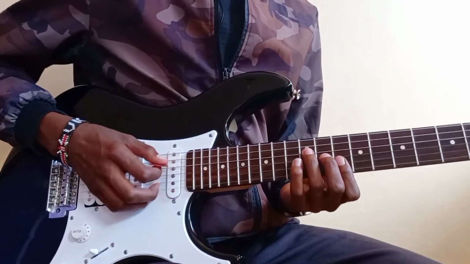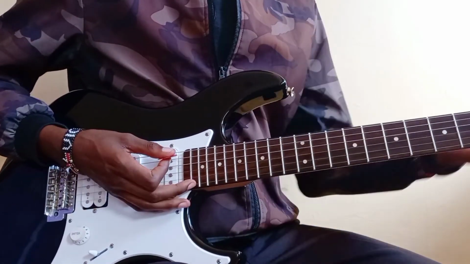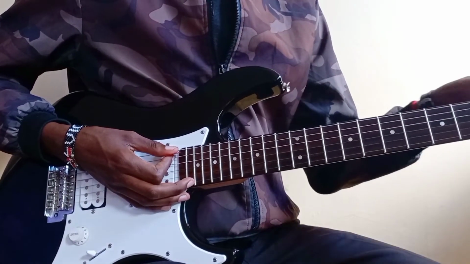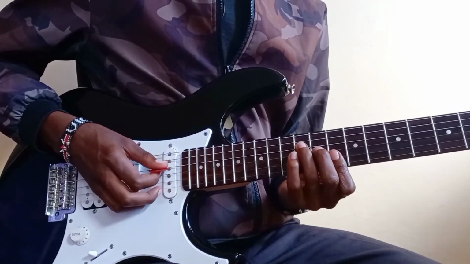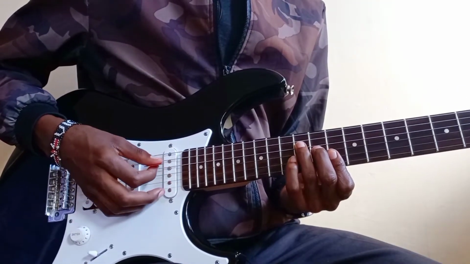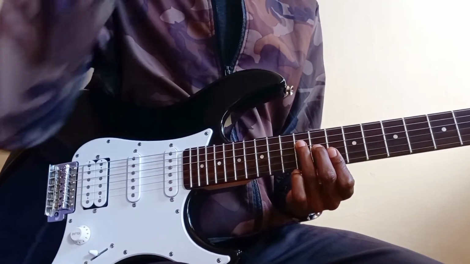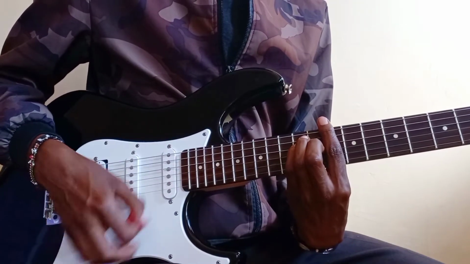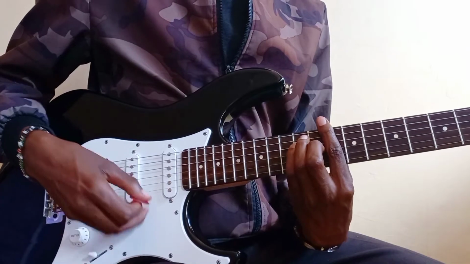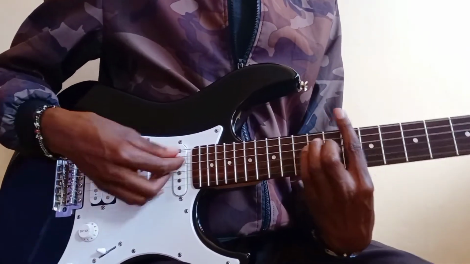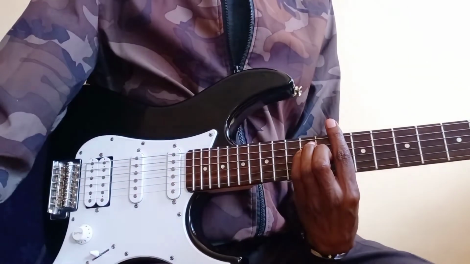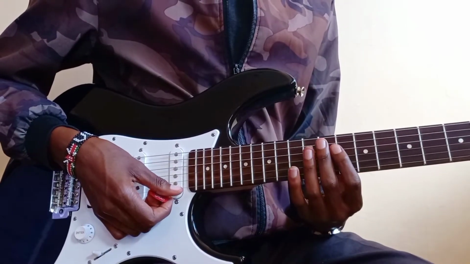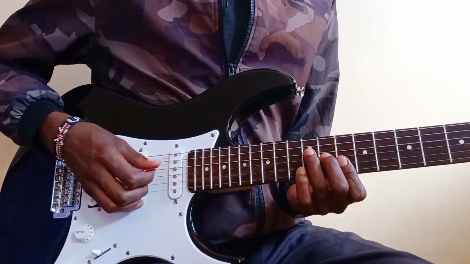And then the next one, sorry, let me do this. This is the third one we learn. It comes from this shape. For those who have done bar chords, you know this shape. So that's where we'll derive our next shape. So our next shape looks like this.